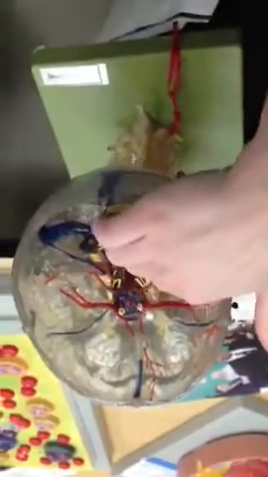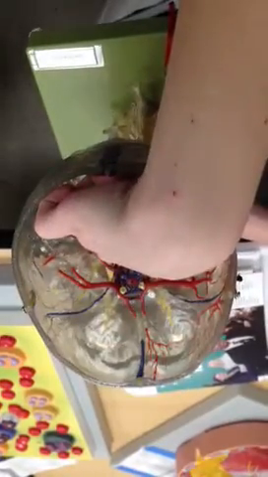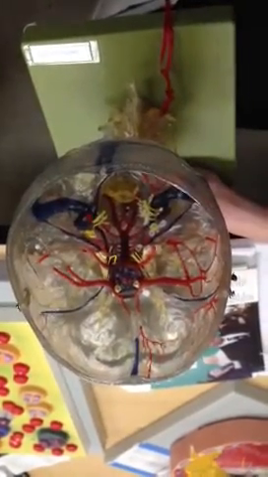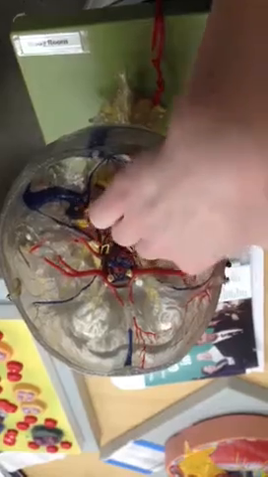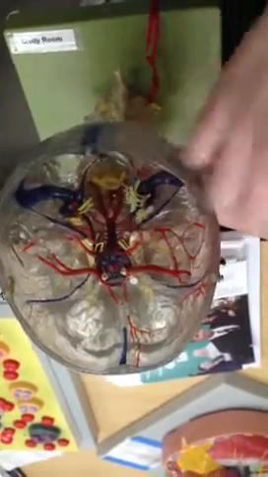This is the circle of Willis, all up and down from the tip of here to the vertebral arteries, and then this is actually included as well. Middle cerebral artery.